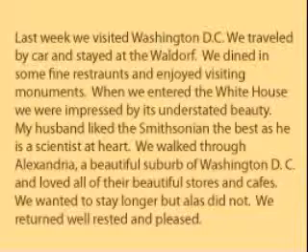My husband liked the Smithsonian the best, as he is a scientist at heart. We walked through Alexandria, a beautiful suburb of Washington, D.C., and loved all of their beautiful stores and cafes. We wanted to stay longer, but alas did not. We returned home well rested and pleased.